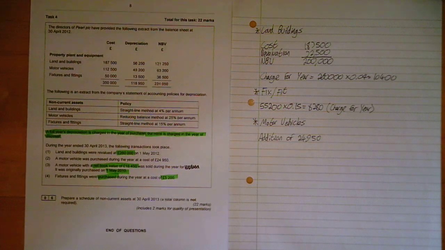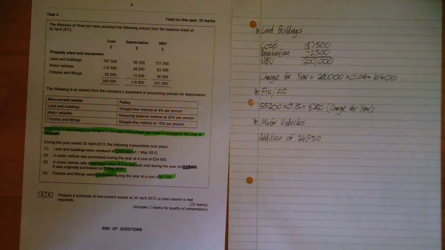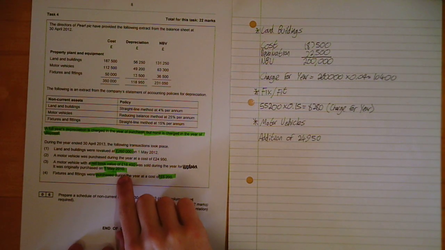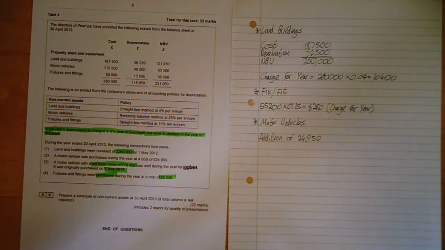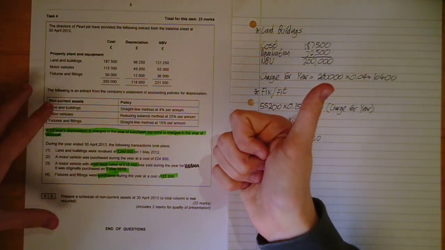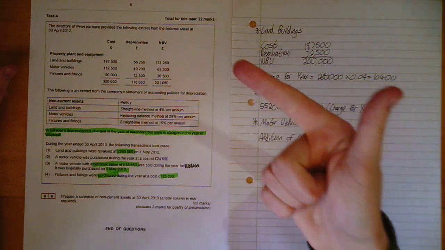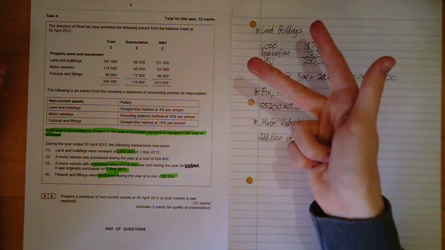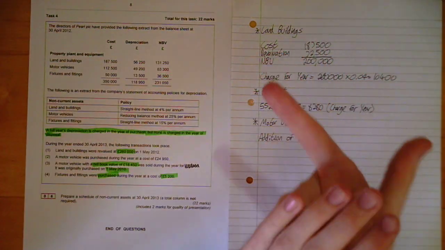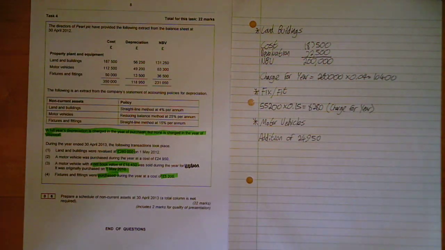So, what year are we in now? We're in the year of 2013. So it was disposed of in 2012, so the previous year. So 2010 to 2011 in May, so that's 1 year. 2011 to 2012, 2 years. 2012 to 2013, yes, it was around in that year, but that's the year of disposal, so it's no depreciation. So 2 years of depreciation needs to be charged on it.